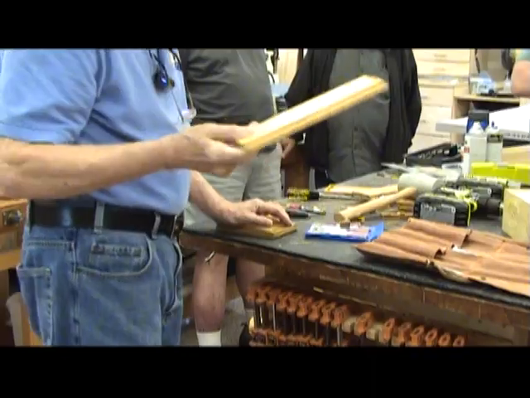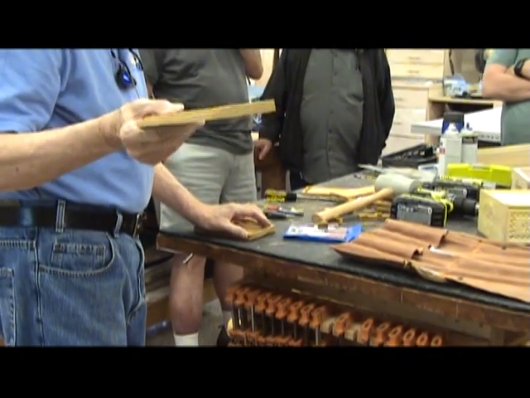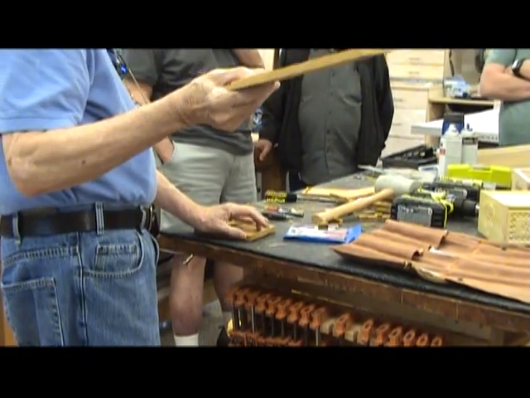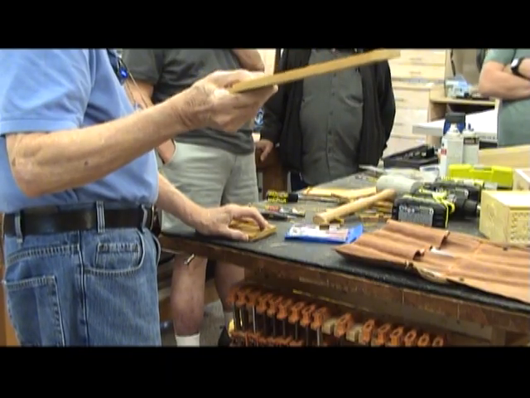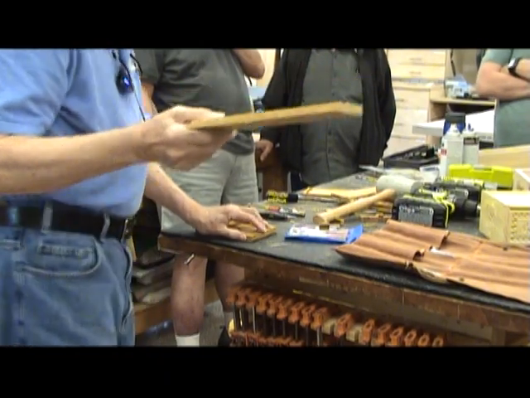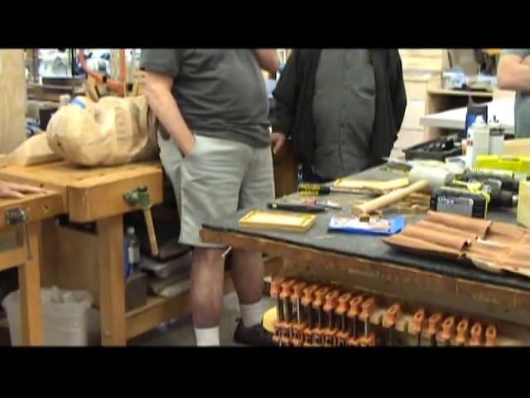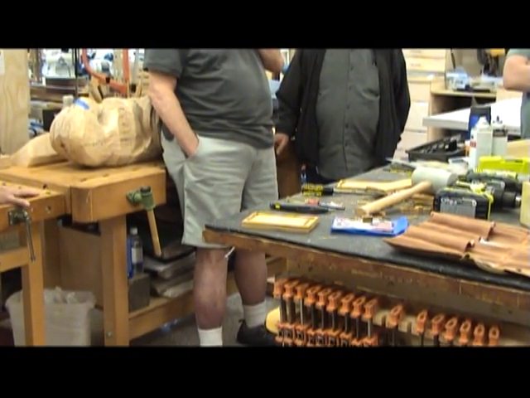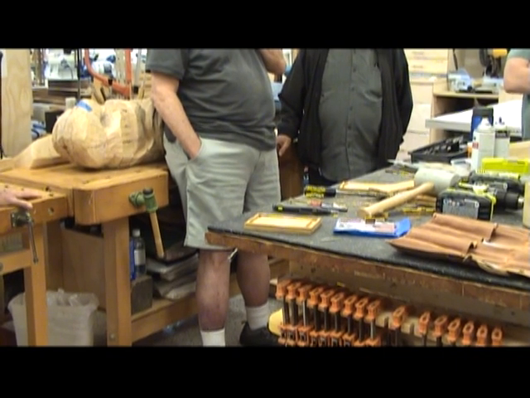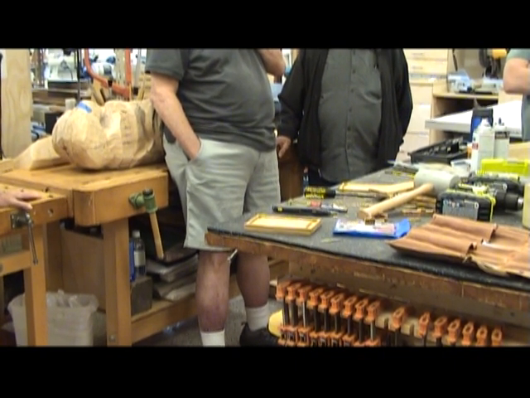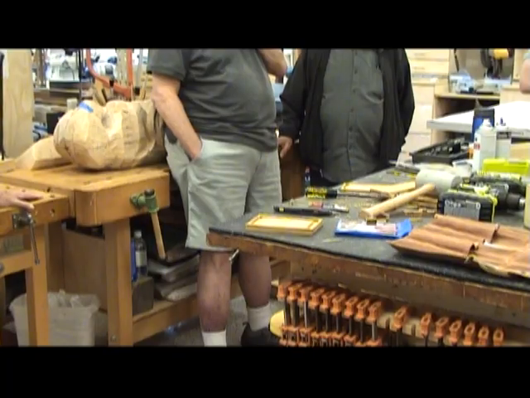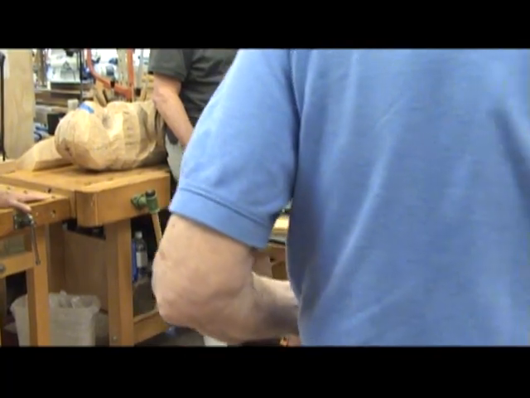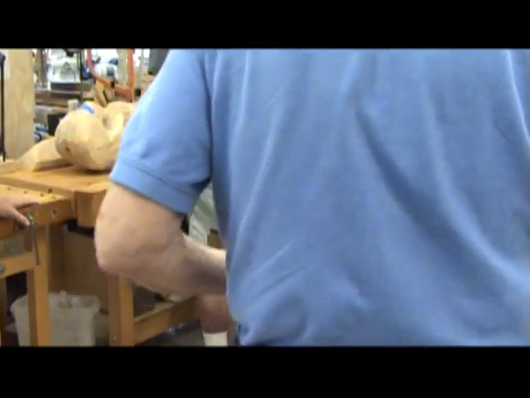And here, we typically have this loaded with 80 grit. Can you tell what grit that is now?